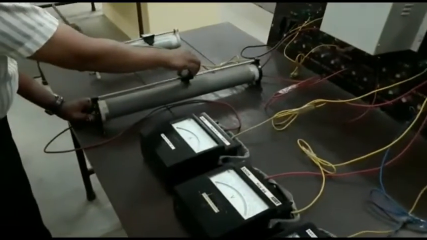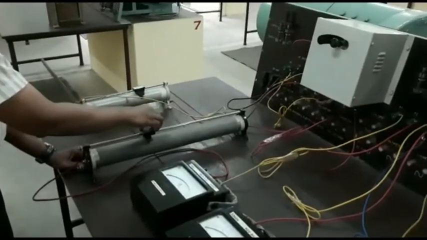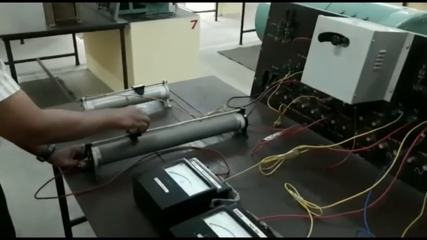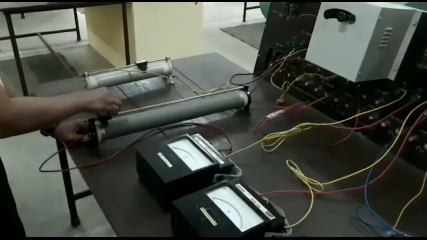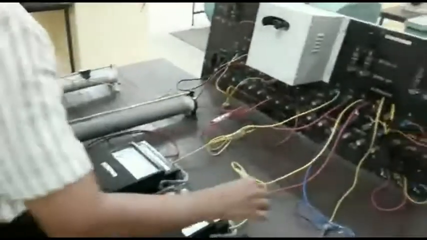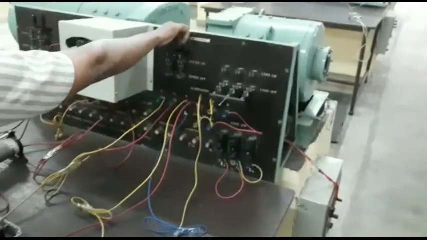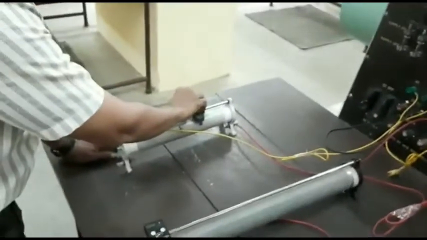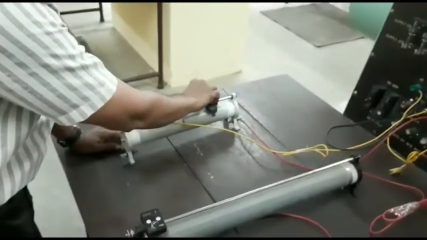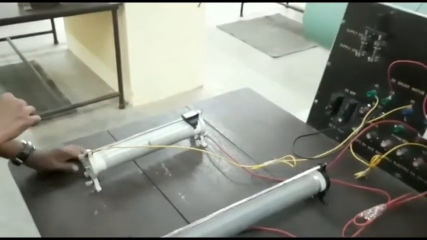So again you have to reduce this rheostat back to the initial position. He is gradually reducing it. And now you will see how to switch off the machine. The machine is running. First of all you have to switch off the load part. Then you have to switch off the excitation part of the alternator. Now you have to bring the motor rheostat to the initial position, that is the minimum position. So you are bringing the motor rheostat to minimum position.